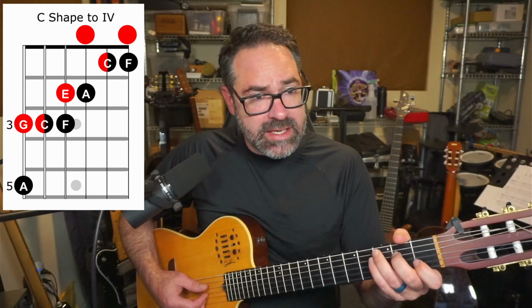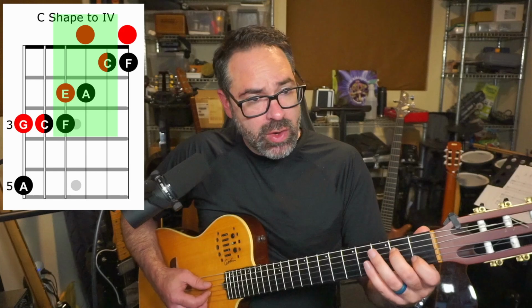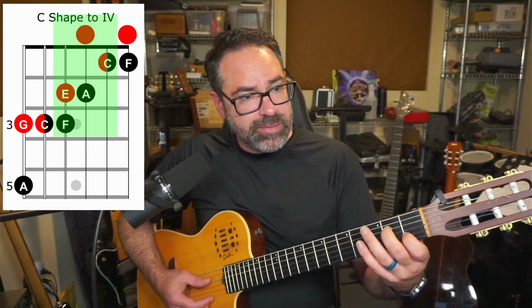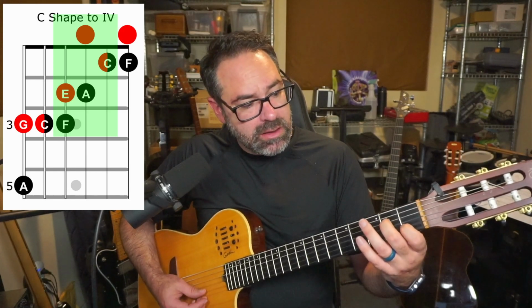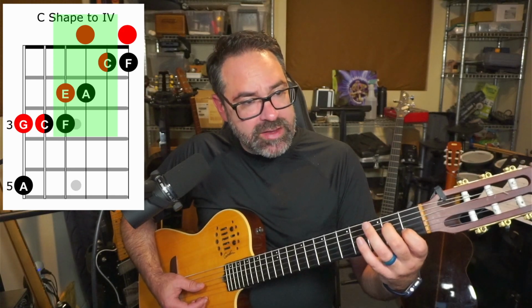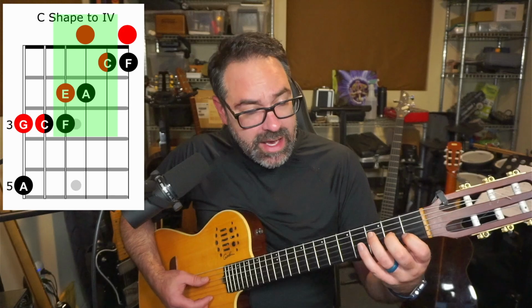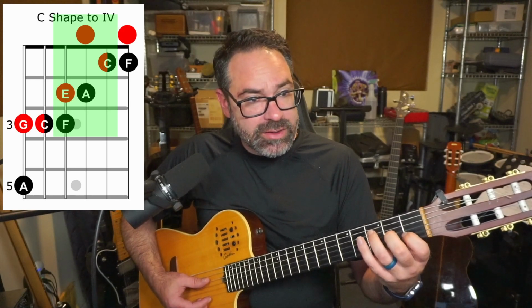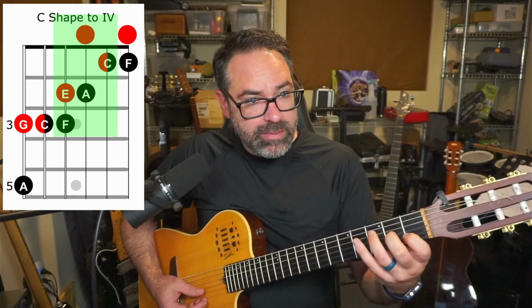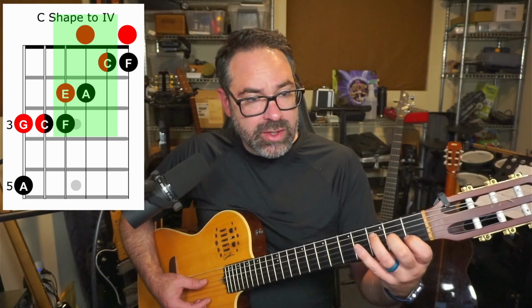If we are dealing with the D, G, and B strings, we have our C shape that we used previously. And moving to the F shape, my pointer finger is going to stay where it was, and these fingers are going to move to F, A, C, this nice diagonal shape here.